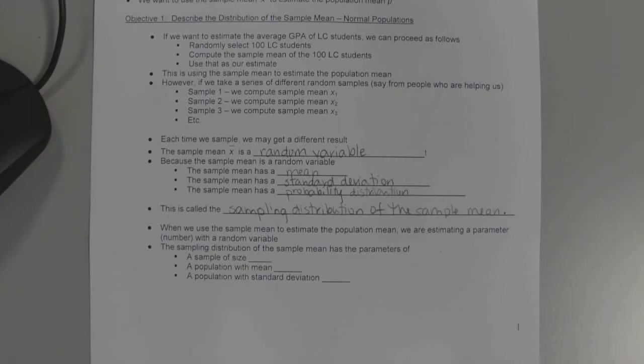So on Wednesday when we do 8.2, that title is the sampling distribution of the sample proportion. Because again, I'm sampling, so that's why it's called the sampling distribution. But what am I putting into my list 1? I'm putting in a bunch of proportions.